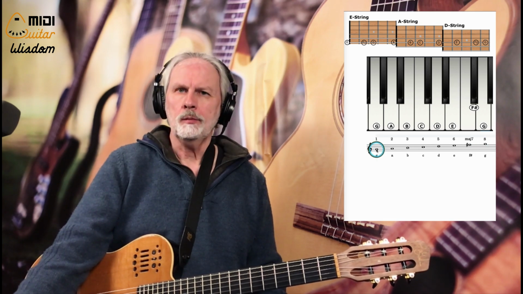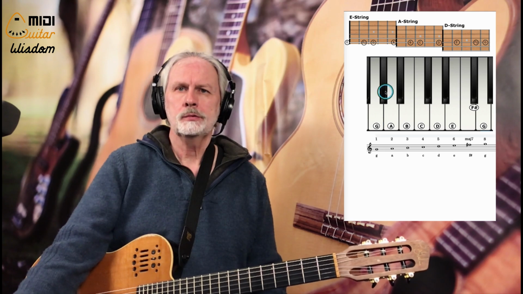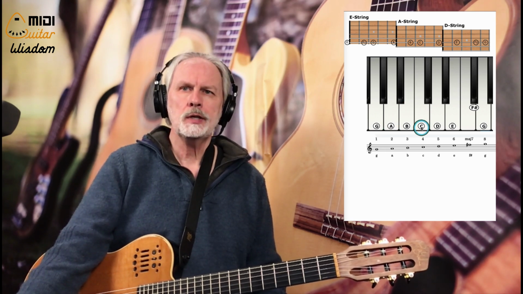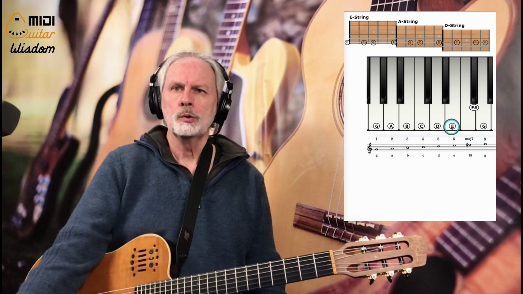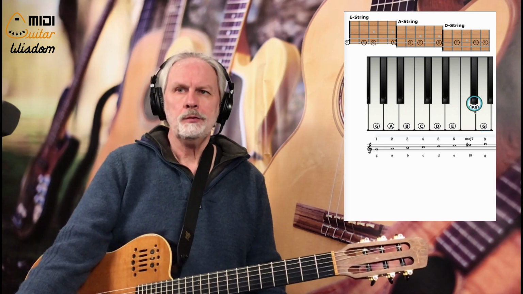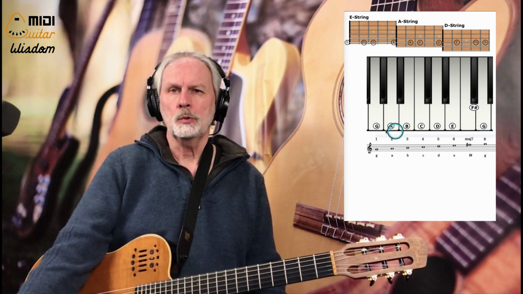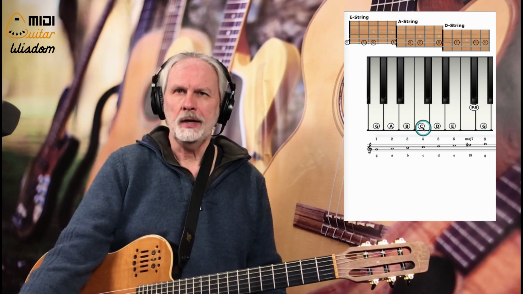And if we play them on the piano, it's quite straightforward. The G starts off, whole tone step to an A, whole tone step to a B, half step to a C, whole step to a D, whole step to an E, whole step to the F sharp, and a half step finally to the G. Quite straightforward. That's what we need in order to generate our G major chord.